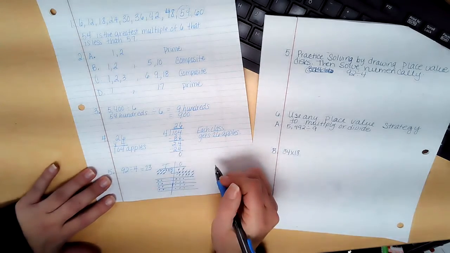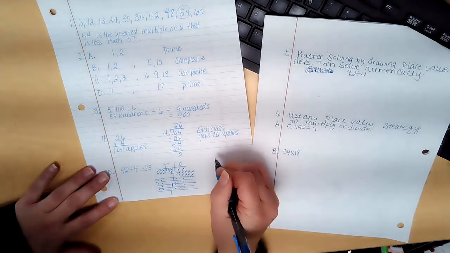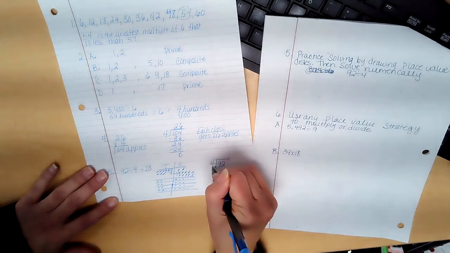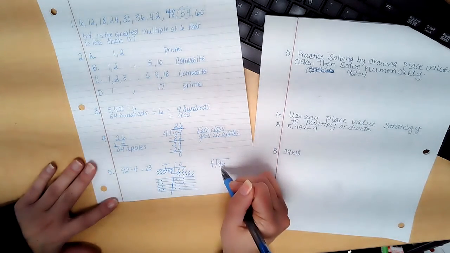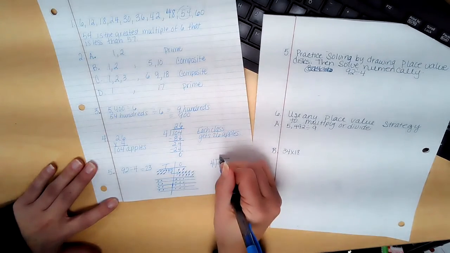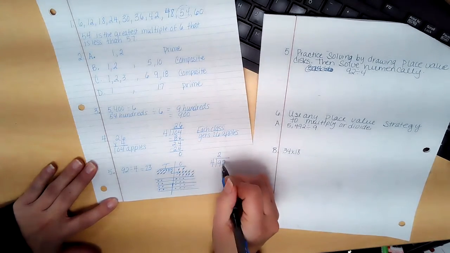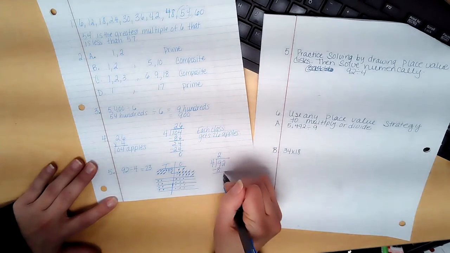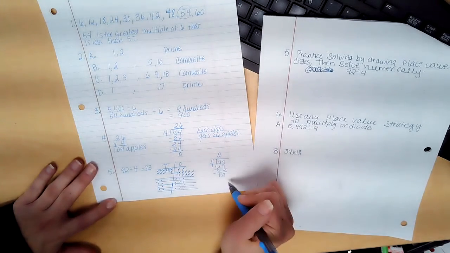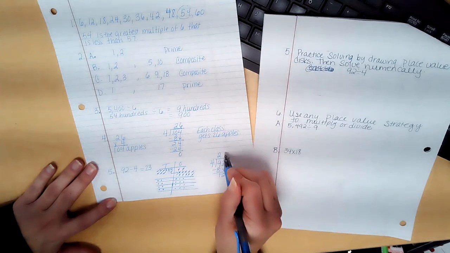And then they said to solve it numerically also. So we'll draw it like this, 92 divided by 4. How many groups of 4 did I make with 9? I could only make 2 groups, right? 8. Okay, how many times does 4 go into 12? 3.